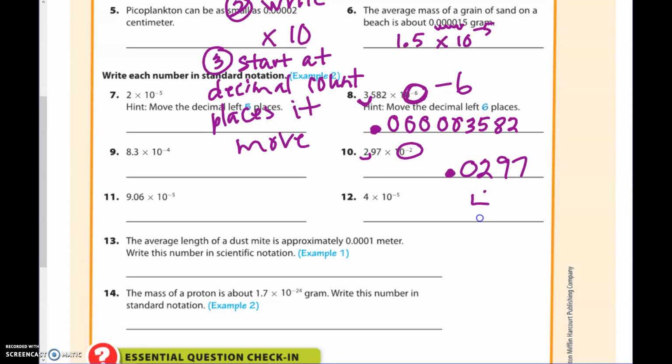So I have the number 4. Notice I write the number over on the right because I know these are small, so my zeros are going to go in front. So if the decimal was here after the 4, I move it 1 place around it, then I have 2, 3, 4, 5 zeros, and put your decimal. That's a negative 5, so count 1, 2, 3, 4 zeros are in front of it.